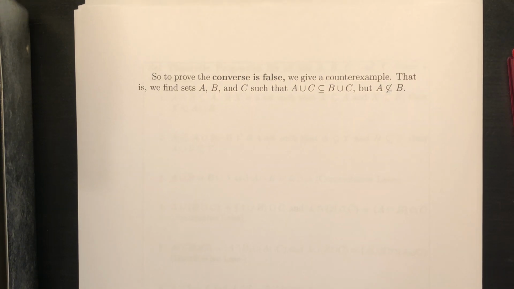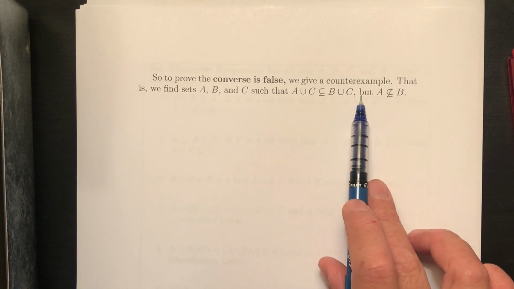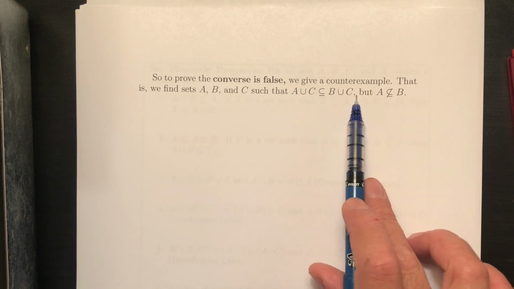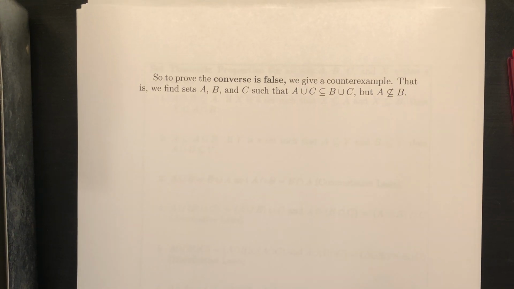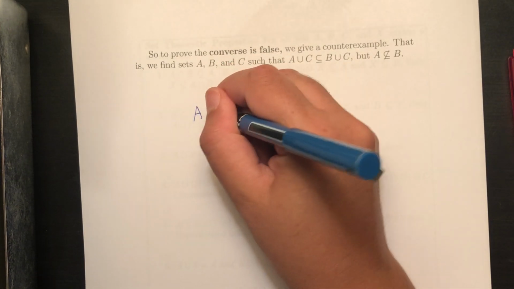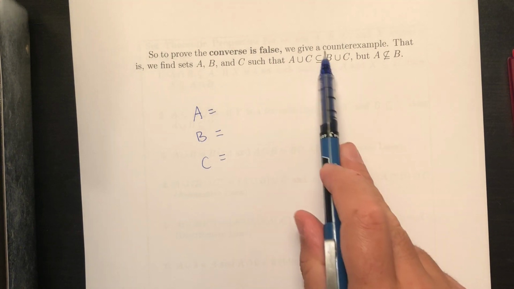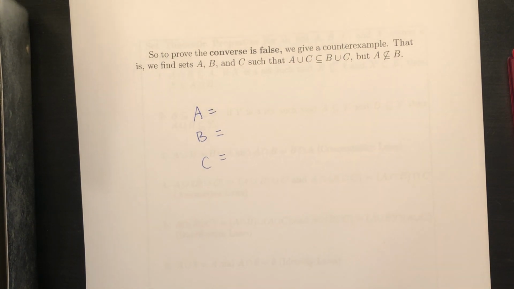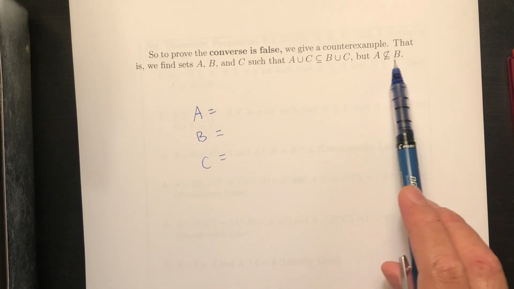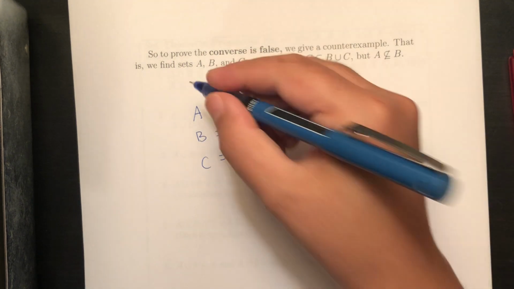So we'd have to come up with some sets A, B, and C that satisfy the hypothesis, that make it true that A union C is a subset of B union C, but do not satisfy the conclusion: A is not a subset of B. Let's think about what those sets could be. I need to design these sets so that the first statement's true, but the second statement is false. So if A is not a subset of B, I need at least one element that's in A but not B.